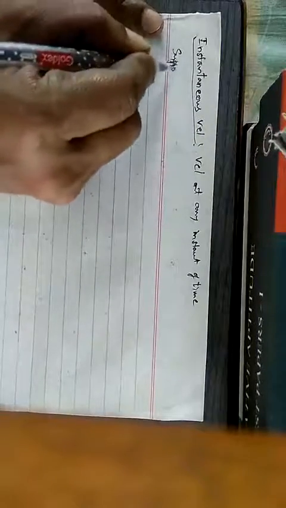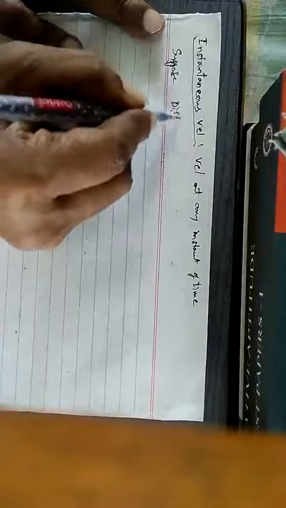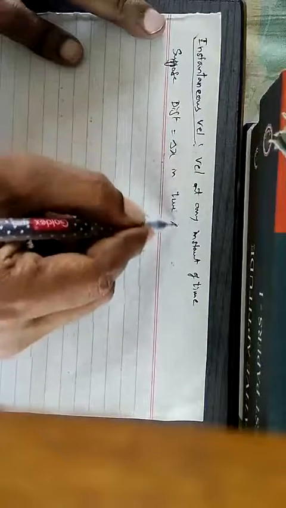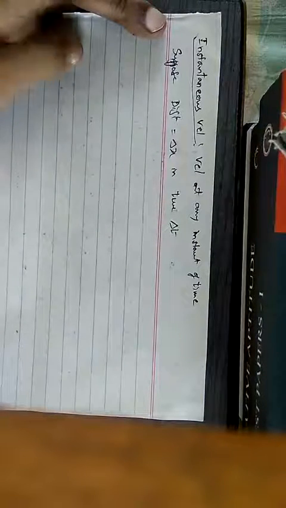Suppose we assume that a body, one object, covers a distance delta x in time delta t. Or you can say it is a displacement. Displacement is delta x in time delta t.